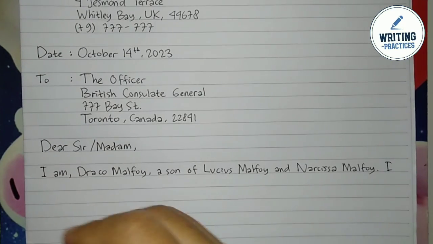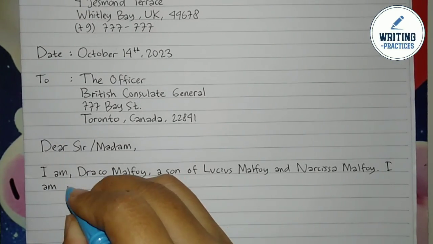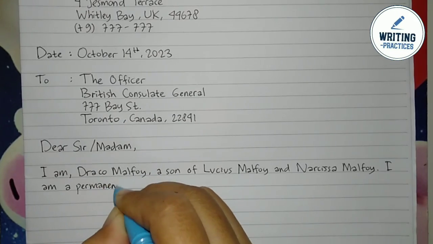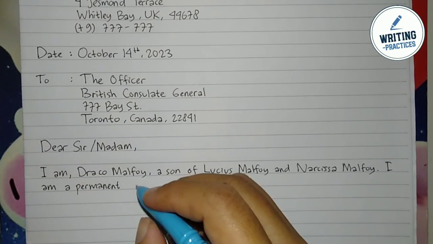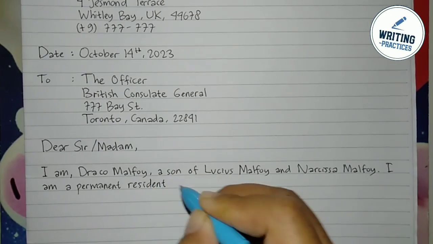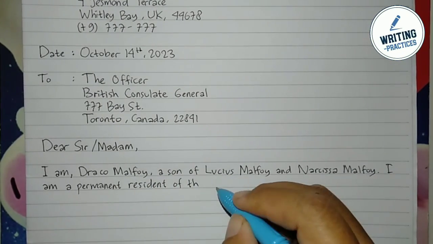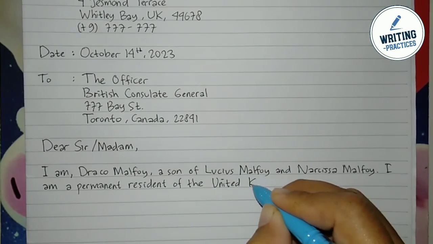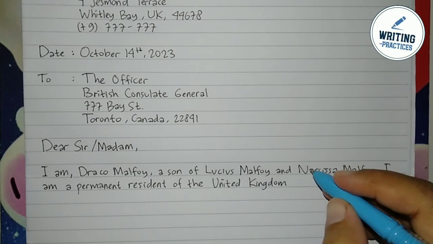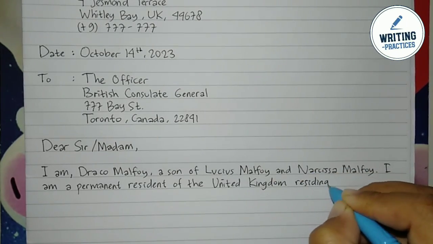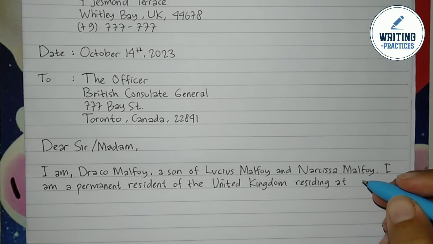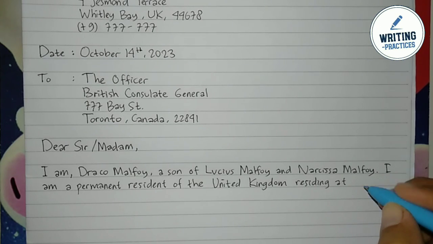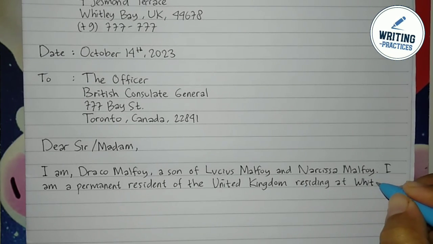After that, mention that you are a resident of United Kingdom. You have to mention if it is a temporary or permanent residency. And write the city of your house. In this example is Whitley Bay. You can also mention the full address, it is optional since you have mentioned it above.